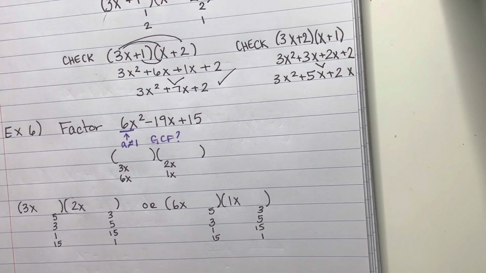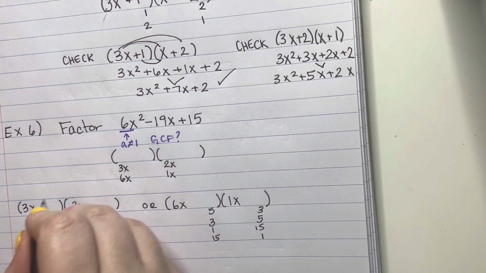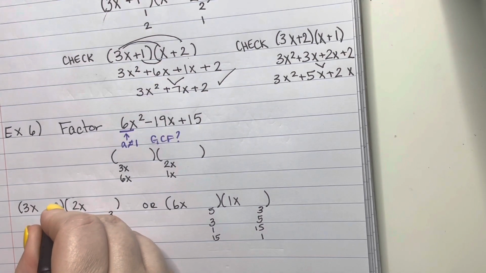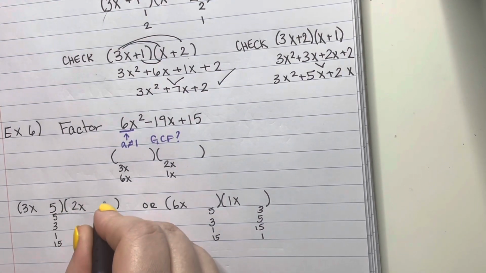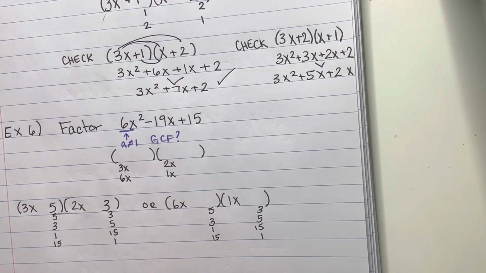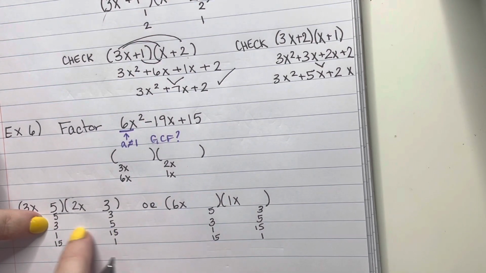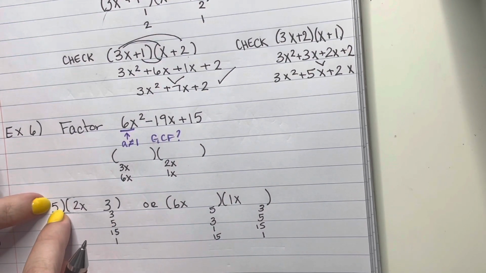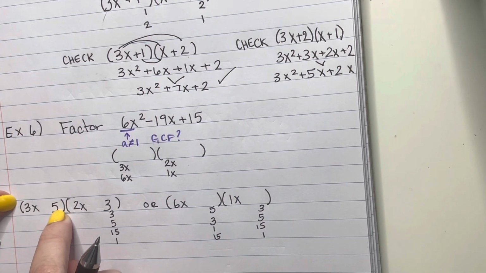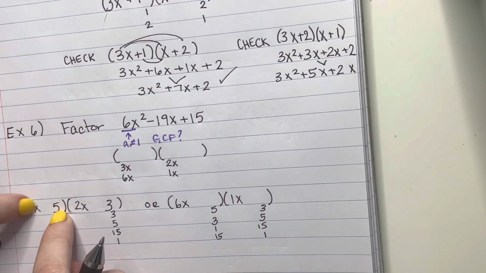Because this is the guess and check method, I'm going to plug in these numbers and guess and check. So for my first one, let's try 5 and 3. Now some logic for you. I'm not going to put the 3 right here, because if I put the 3 right here, 3x and 3 have something in common.